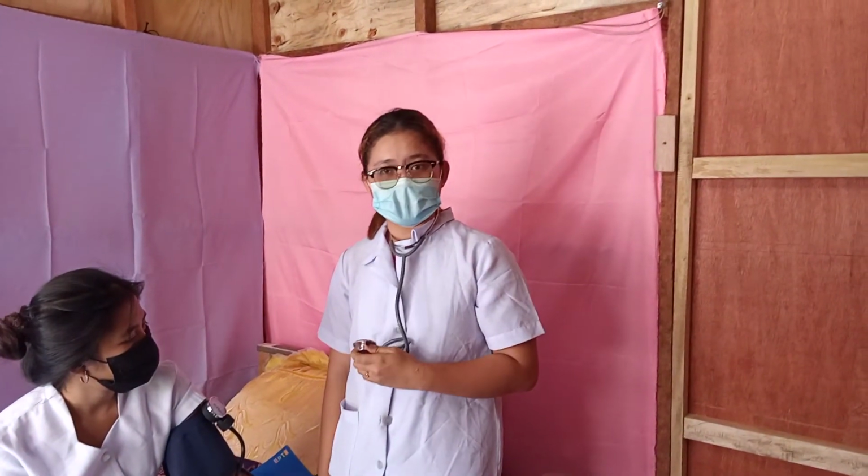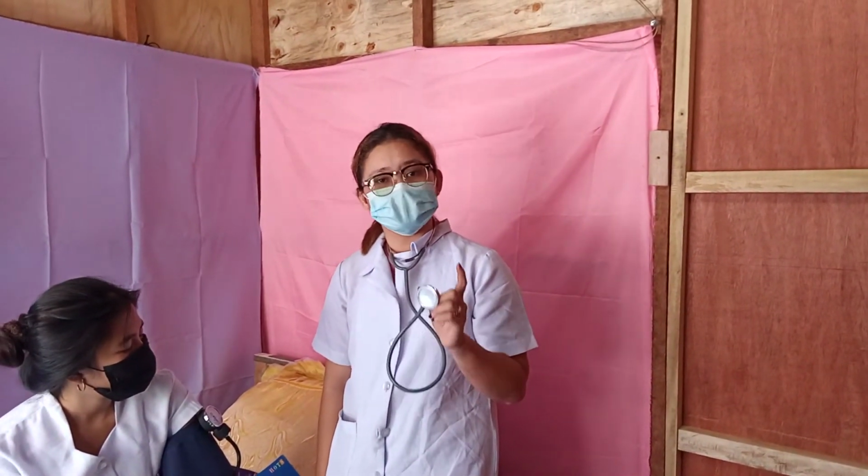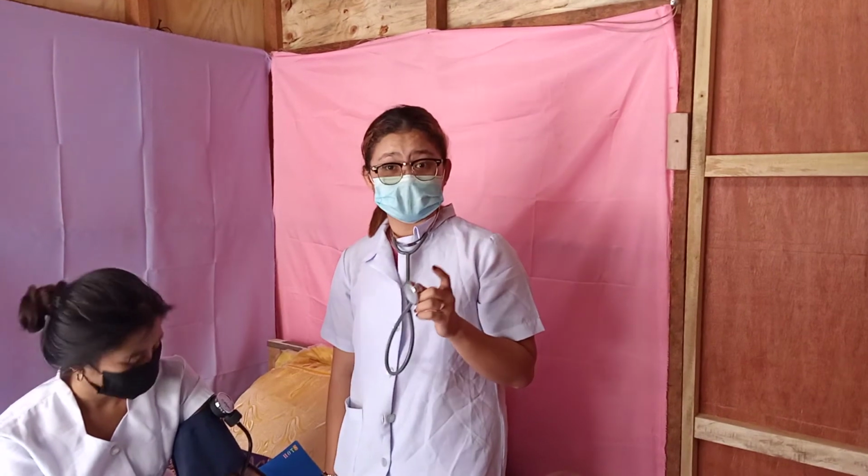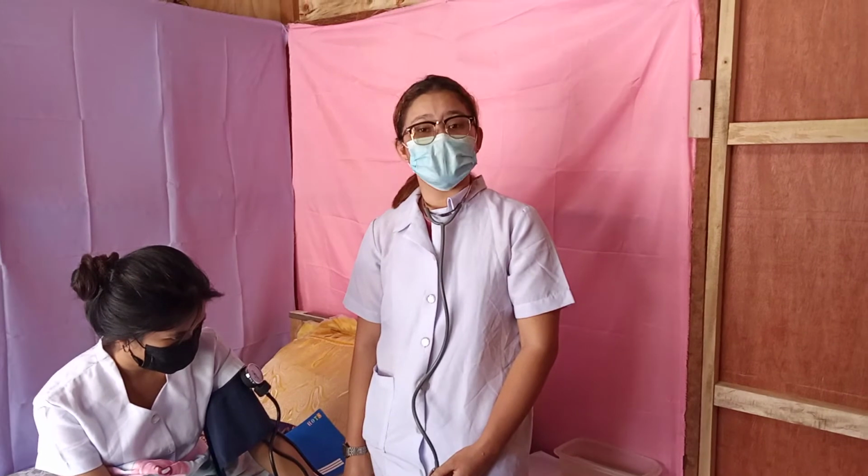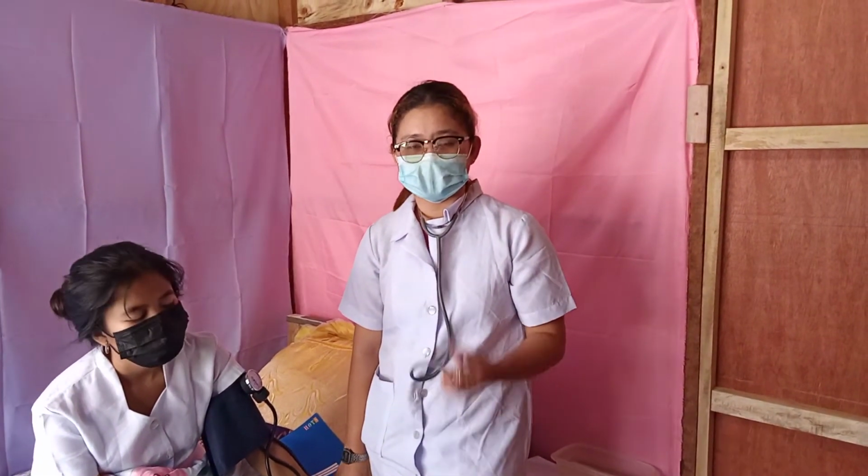After that, listen to the first distinct loud sound, which is the systolic pressure. Continue to release the air evenly and slowly. The last muffling sound is the diastolic pressure. Rationale: to get accurate results.